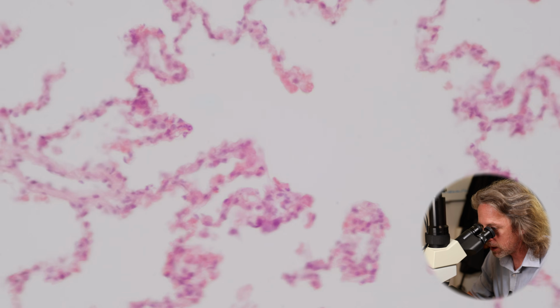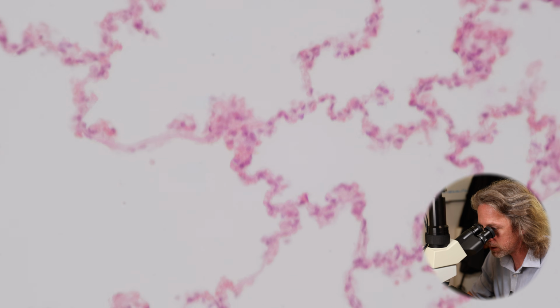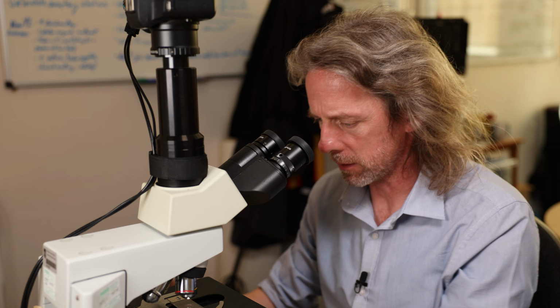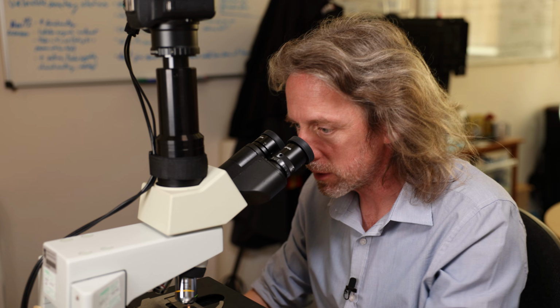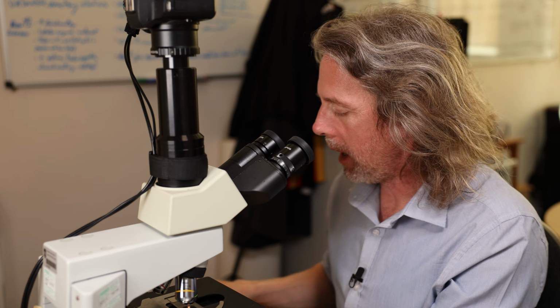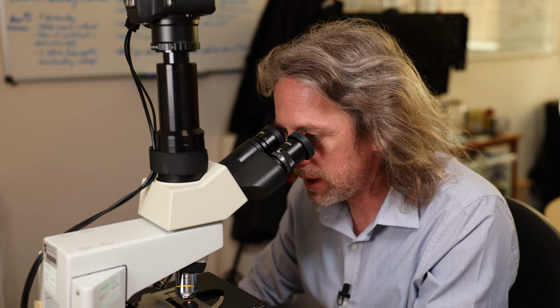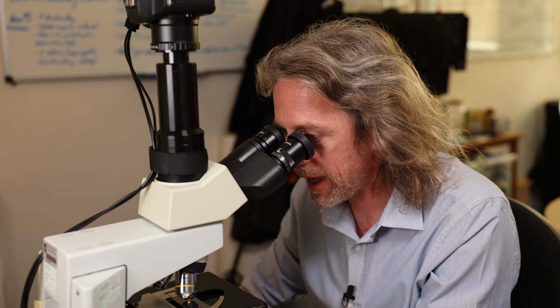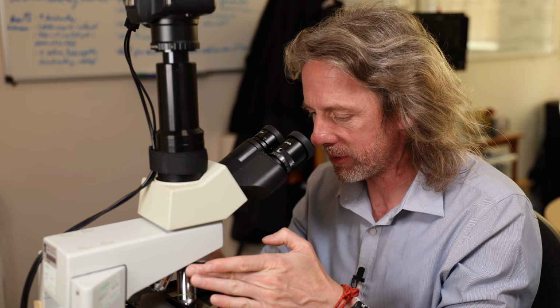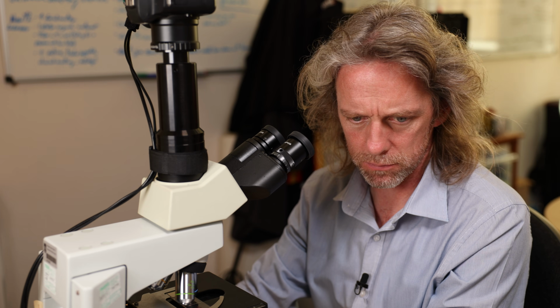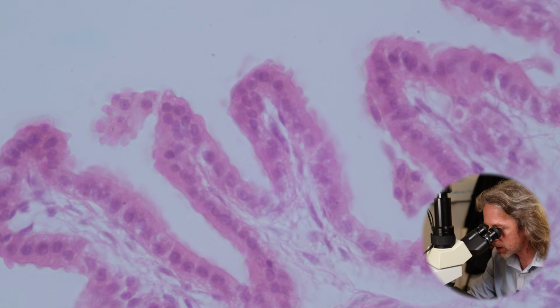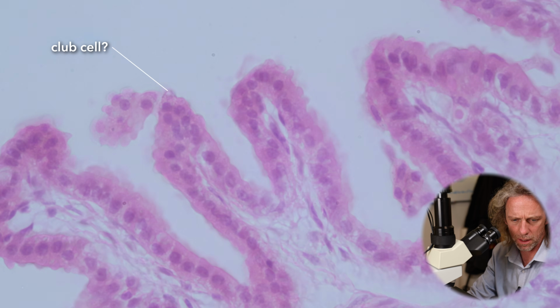I'm getting distracted again, aren't I? What I'm looking for, the club cells. I don't know if I'm good enough to find any. The club cells, bronchiolar exocrine cells, they're scattered throughout the airway. They're most commonly found in the smallest, the very small bronchioles. They also used to be called Clara cells.